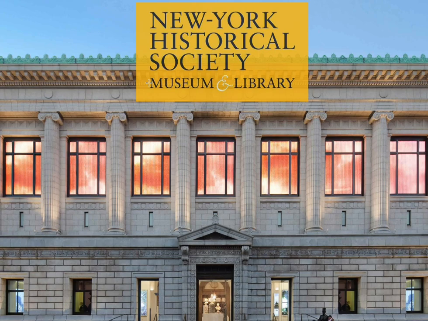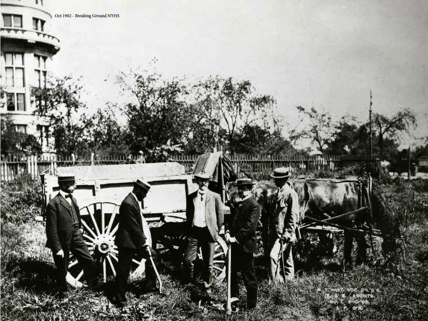So this is the front view of the museum, which is located on Central Park West at 77th Street. It's been 200 years since they built this museum building. The founder of the organization broke ground in 1902 at the site, which was not the original site. The original was located in the Midtown area, where they built the organization's building.